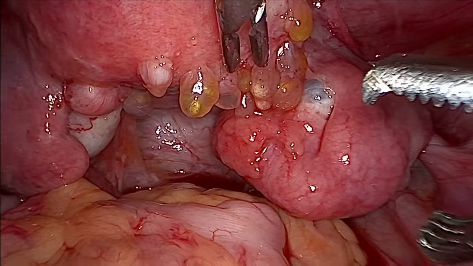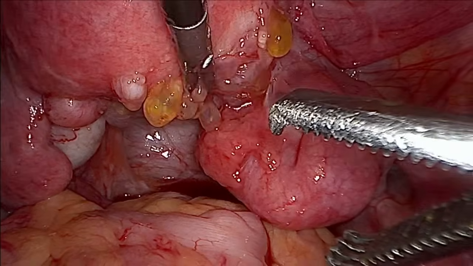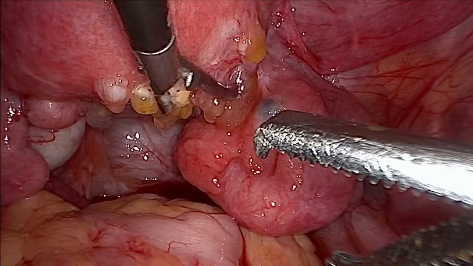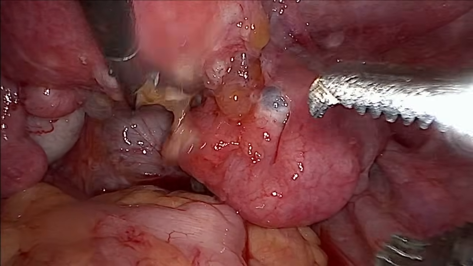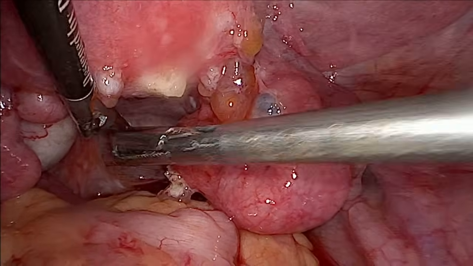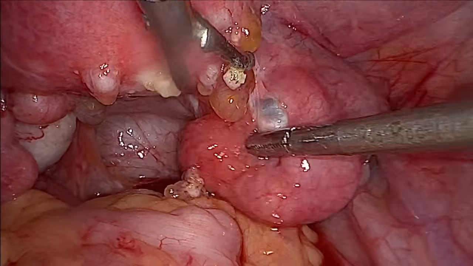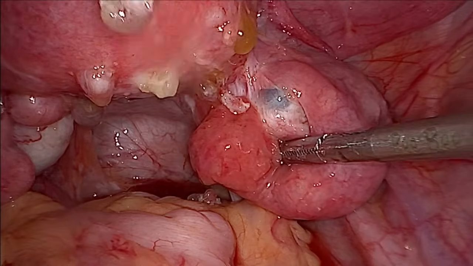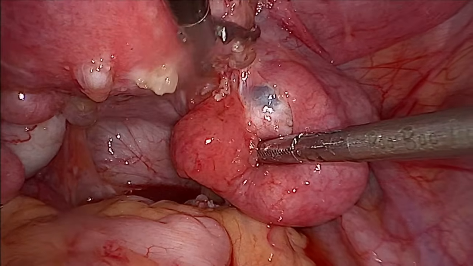You can see this superficial endometriosis here. These are all superficial vesicles. You can just excise this, or you can just burn this off, it does not matter. But this vesicle suggests that it's quite an active disease.